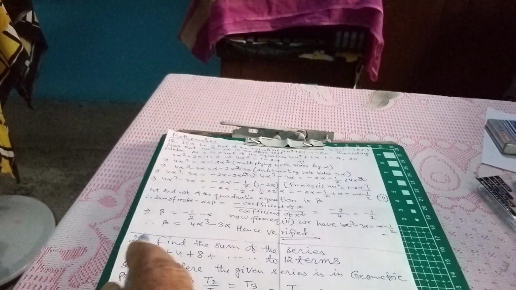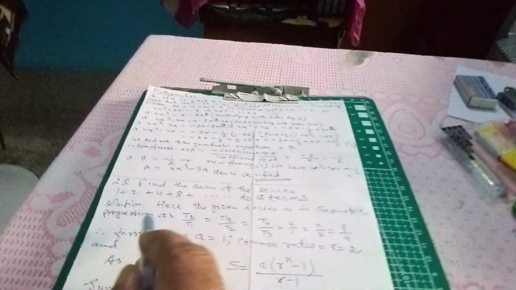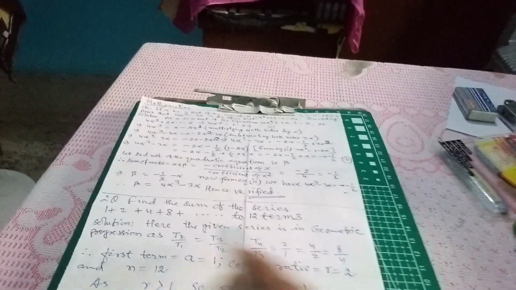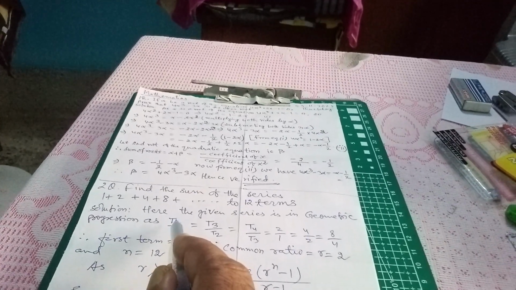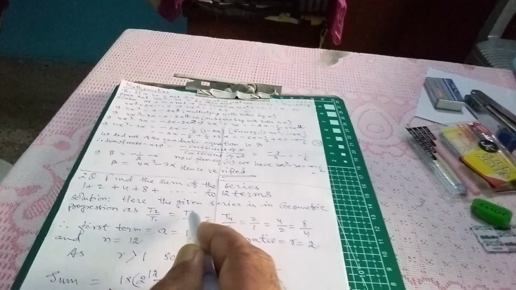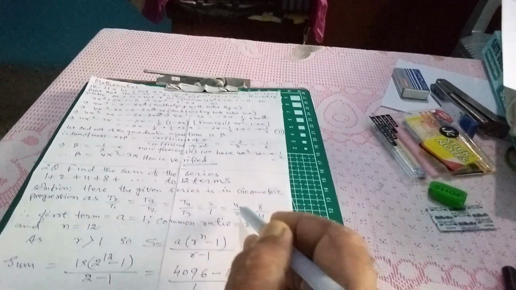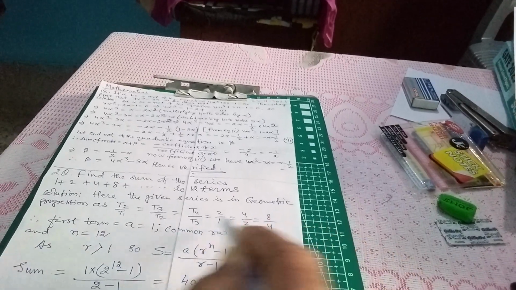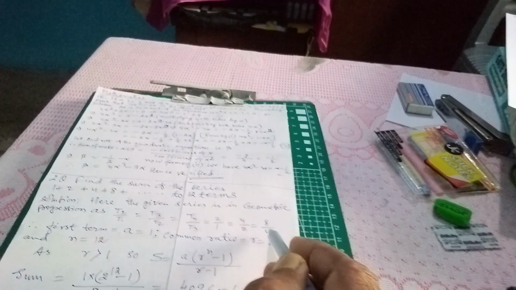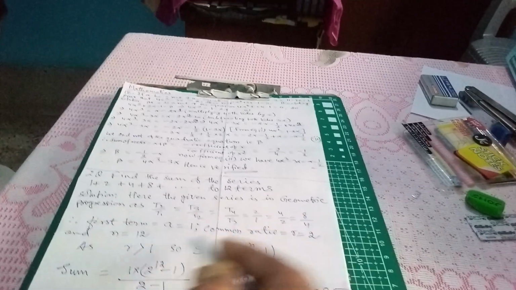Now, second question is, find the sum of the series 1 plus 2 plus 4 plus 8 plus and so on to 12 terms. Here we find the given series is in geometric progression as t2 by t1, that means second term by first term, third term by second term, fourth term by third term is equals to 2 by 1 equals to 4 by 2 equals to 8 by 4. That means all the ratios are constant. So they are in geometric progression.